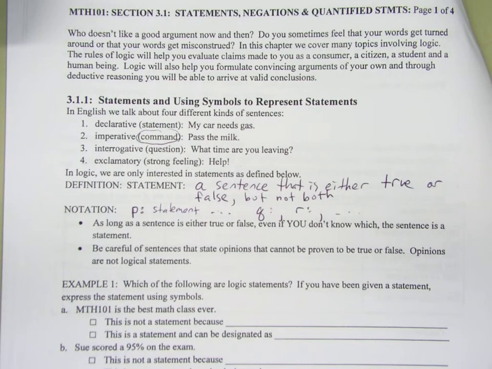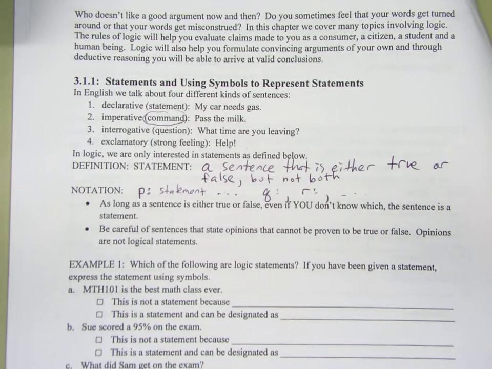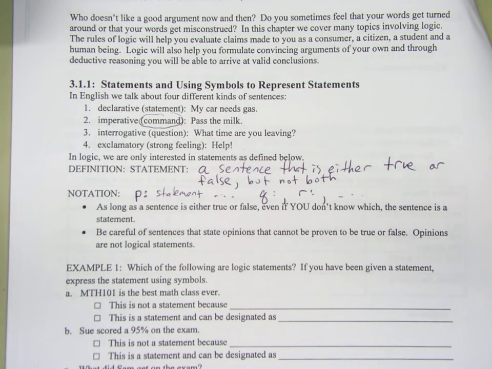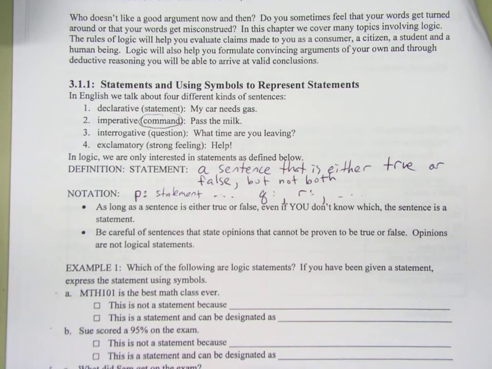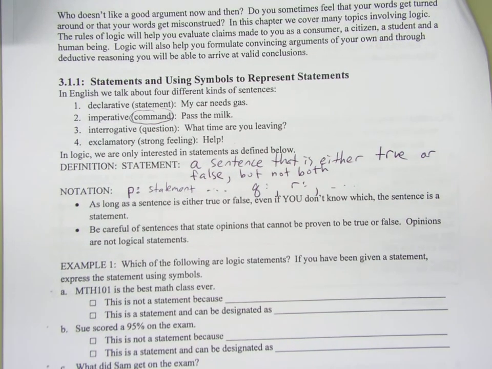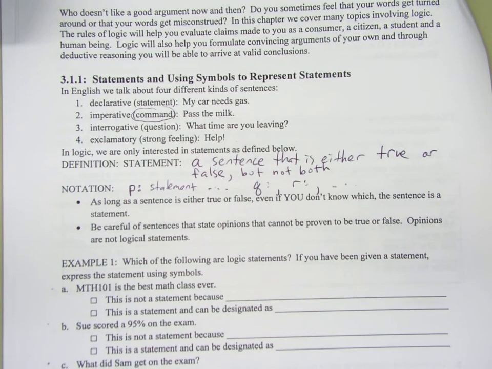Okay, so look at example 1. And actually, take a minute or two on your own and just read every single one. And see if you can answer those questions. Okay, so are these statements? If they are, why? Or are they not statements? Why not?